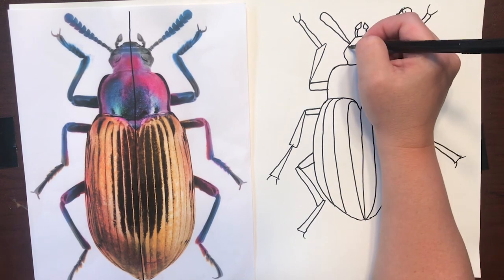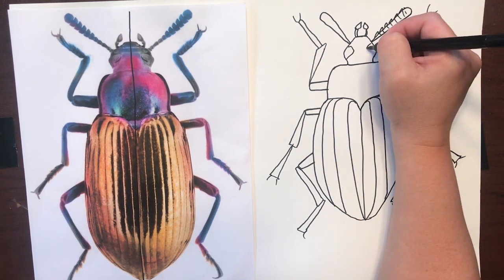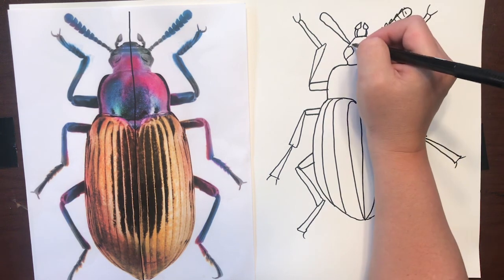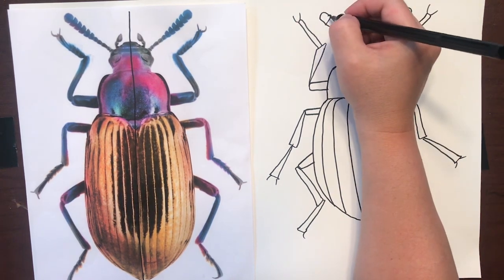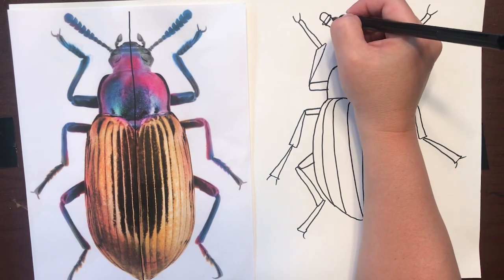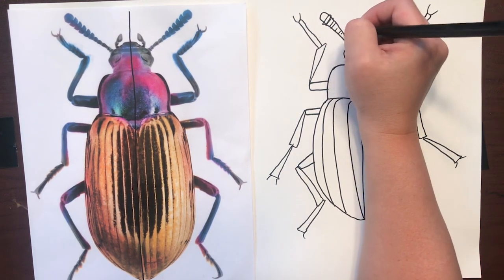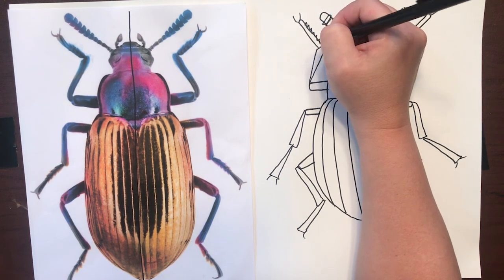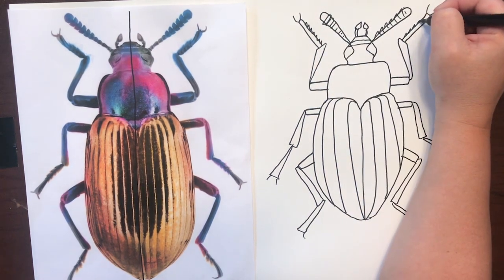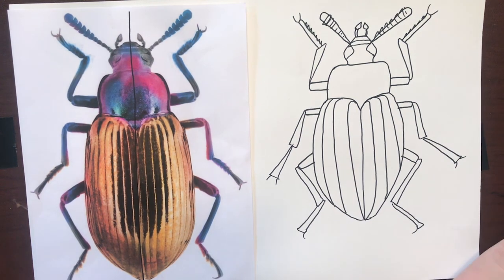I can see that he's got kind of these cool shaped eyes on either side. And I can just start to take all my details and add to it. He does have kind of these little spiky feet, and I just start adding a little bit at a time until I get the perfect insect.